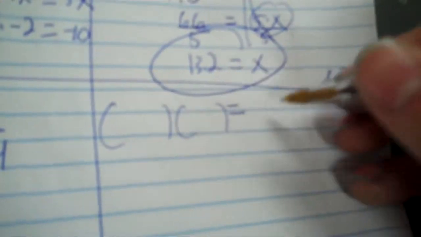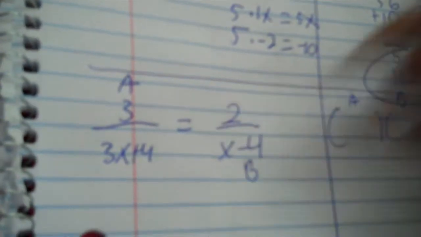So I line up an equals, and I take A times B on this side, C times D on this side, okay? So A is 3, B is x minus 4. Put the 1 plus negative. Then C, D, and A, B, C, D is always set up like that. So C is 2, and D is 3x plus 4.